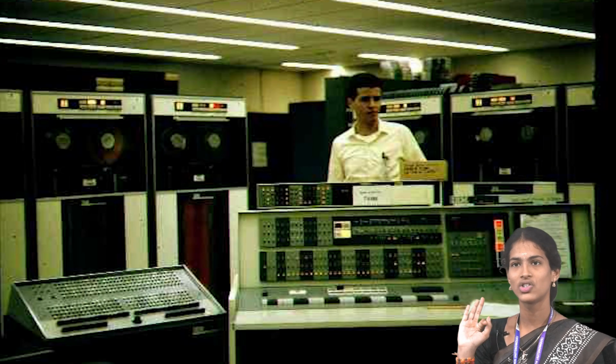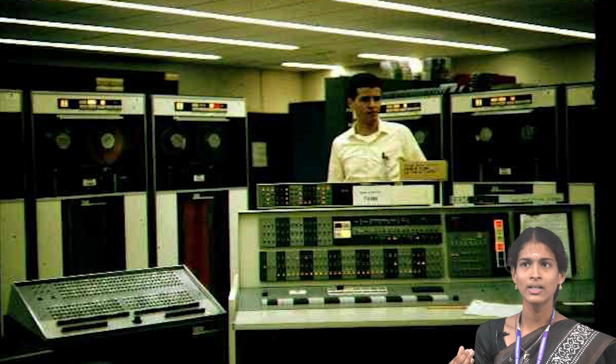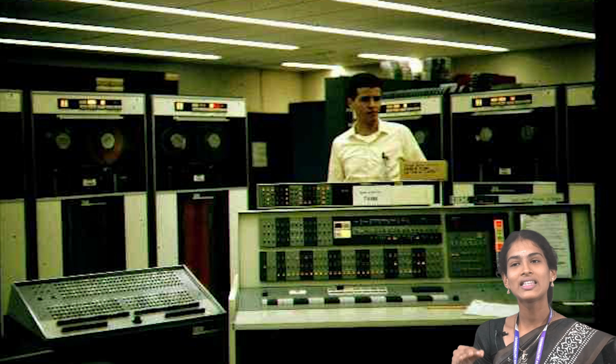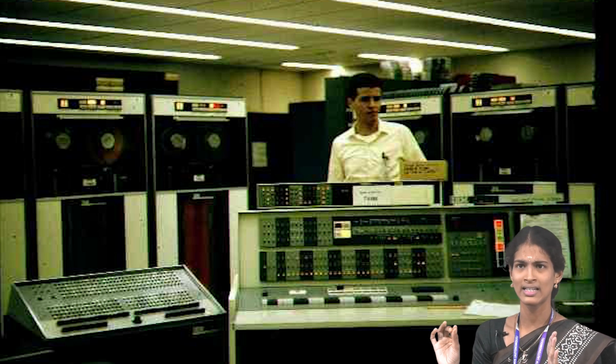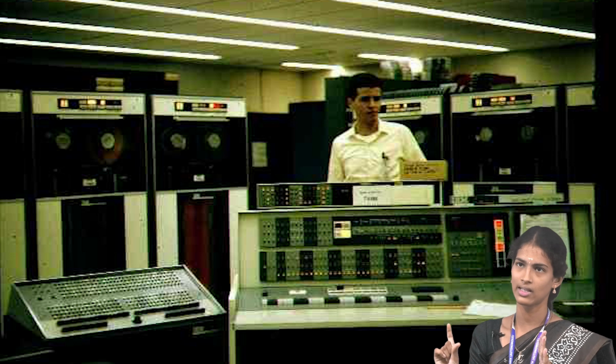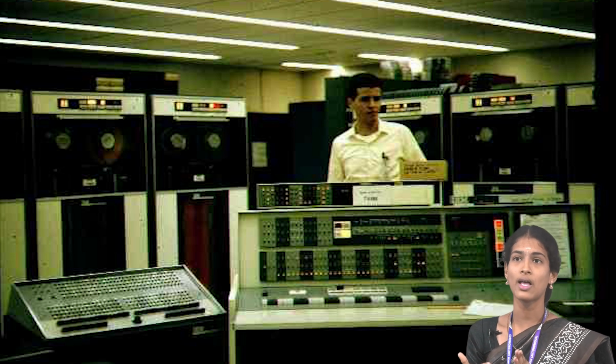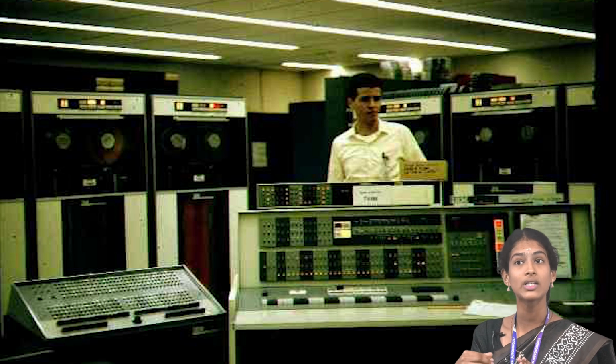The next, third generation, 1965 to 1971. During the third generation, computers were based on ICs, which is the short form of integrated circuits. Some popular computers of the third generation are IBM 360, IBM 370, PDP, and also.